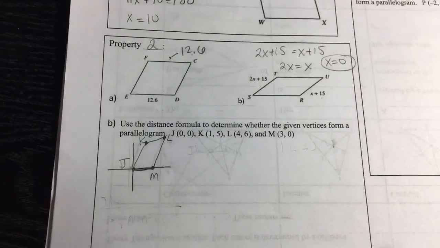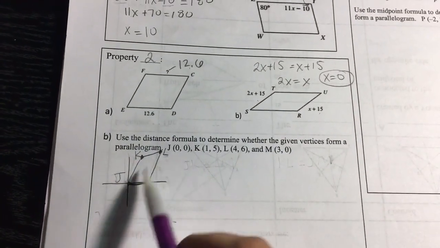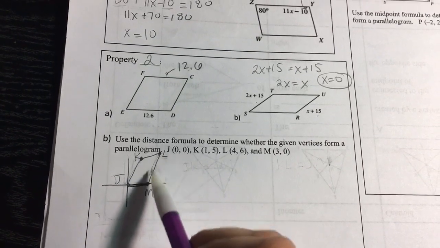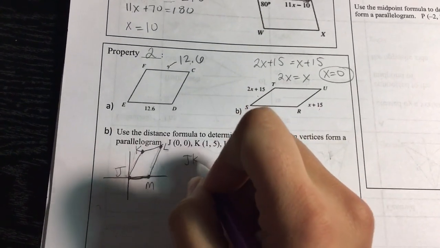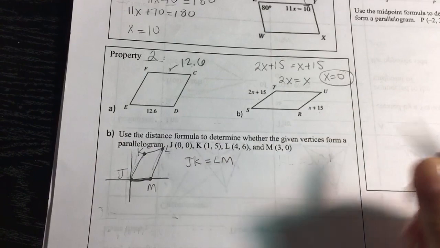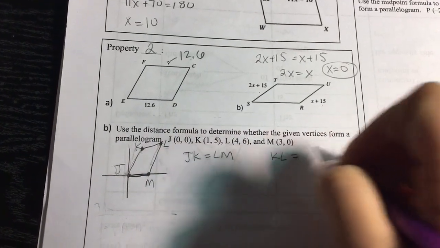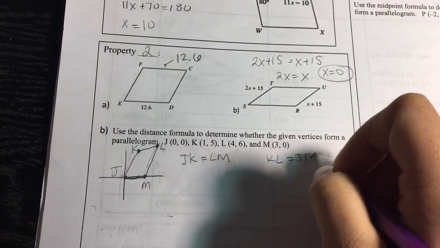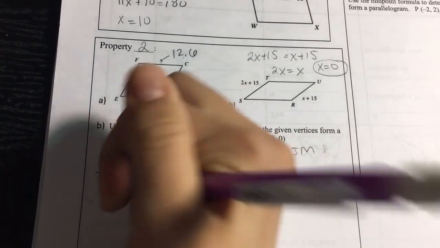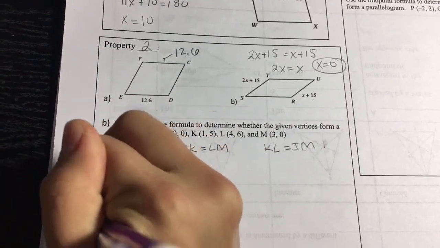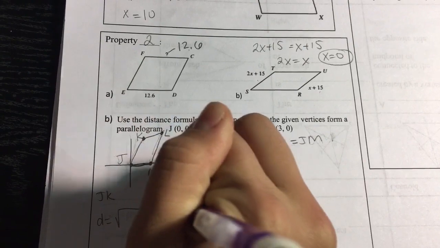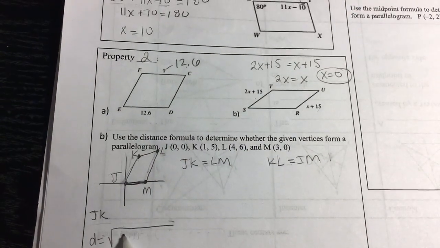Okay, so using the distance formula, I need to show that these opposite lengths are equal. So I need to show that JK is equal to LM, and I need to show that KL is equal to JM. So let's do JK first. All right, my distance, I need to do x2 minus x1.